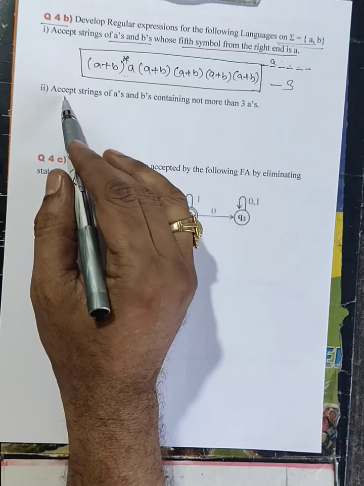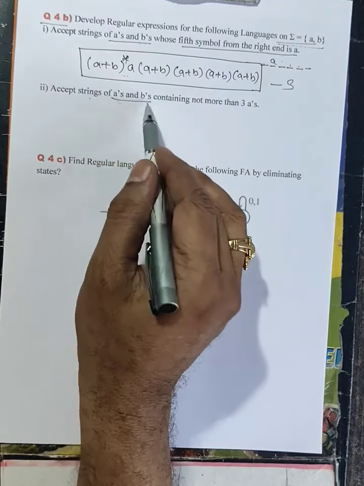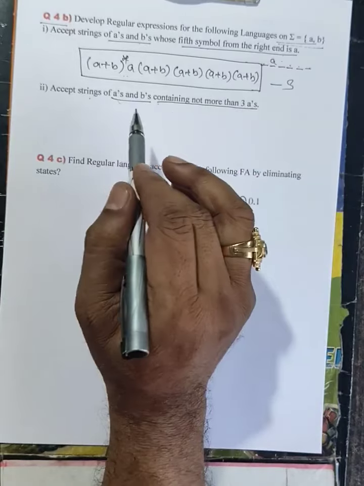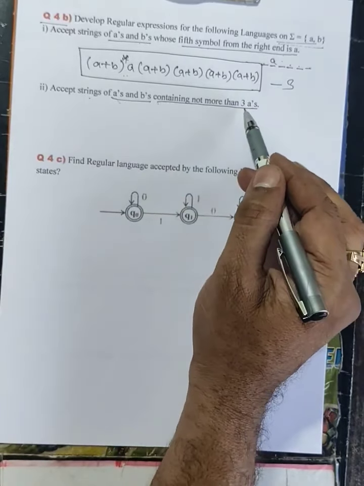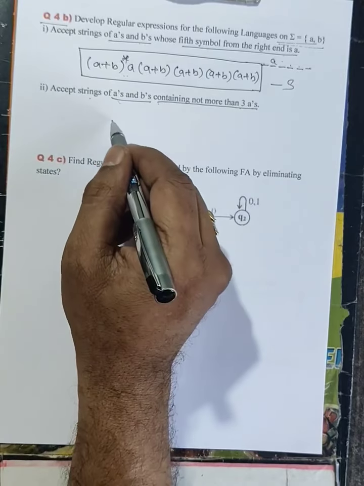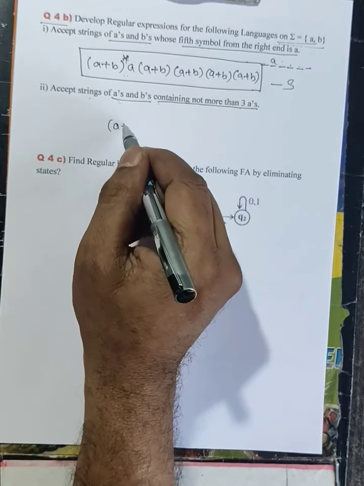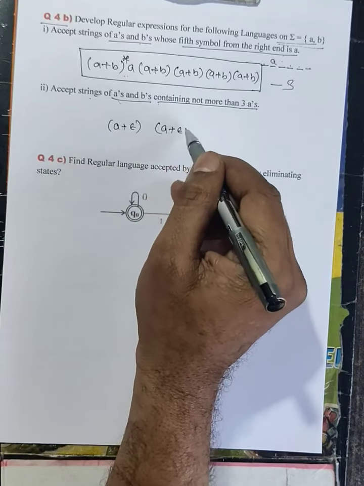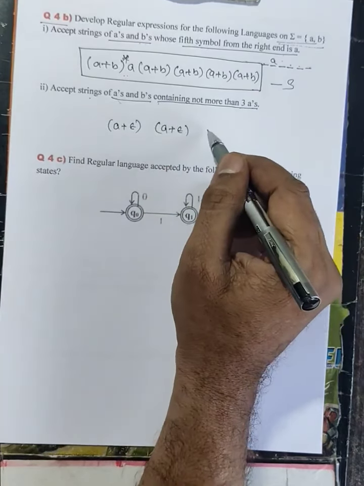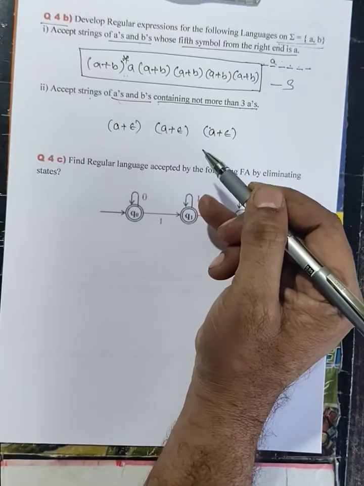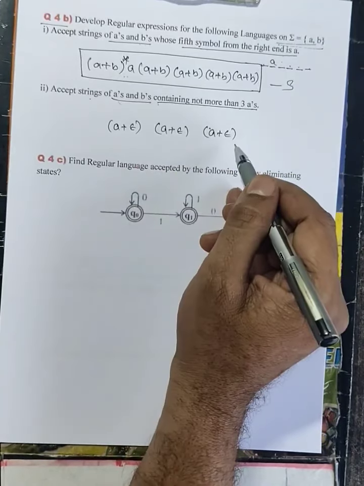Next, accept string of A's and B's containing not more than 3 A's. What are we saying here? Maximum we can have 3 A's. Maximum 3 A's. A or epsilon, A or epsilon, A or epsilon, right? Maximum is 3.